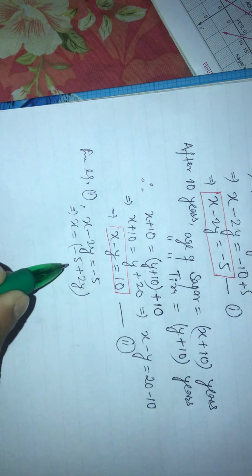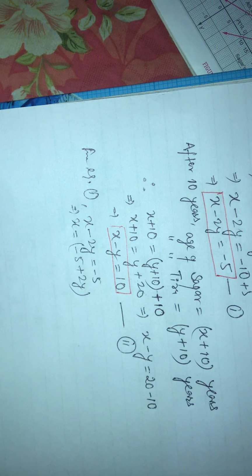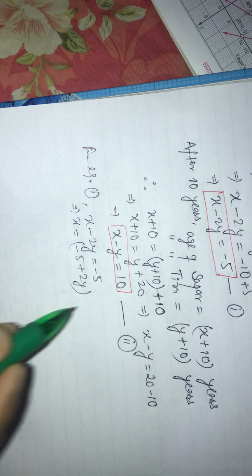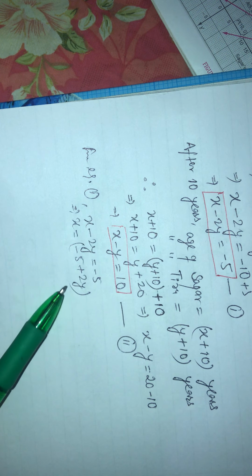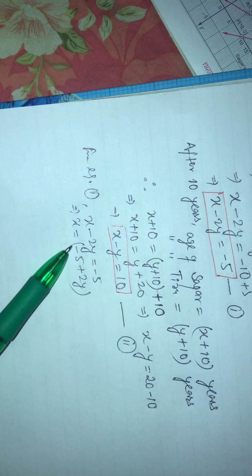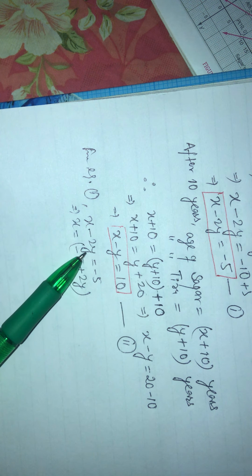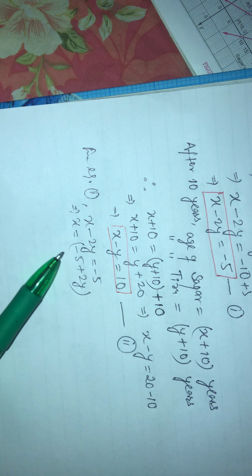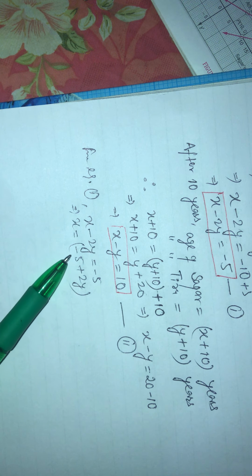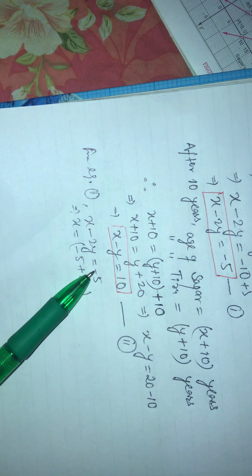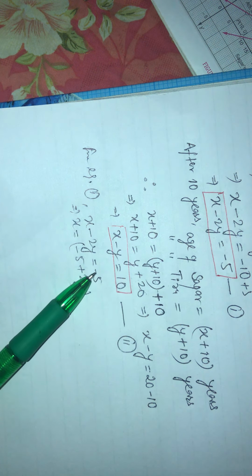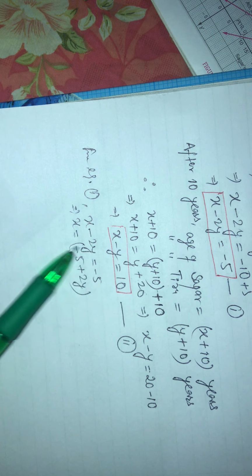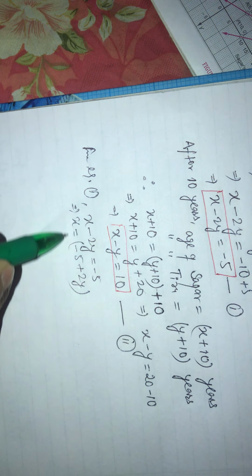Here please take care of the sign, because yesterday I was checking your answers. Many of you made a mistake with the sign. Many have not submitted, but whatever I got yesterday, I found this problem in keeping the sign, so don't get confused here.